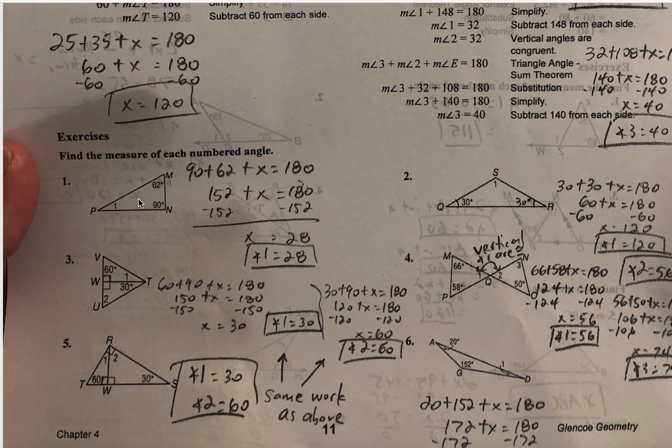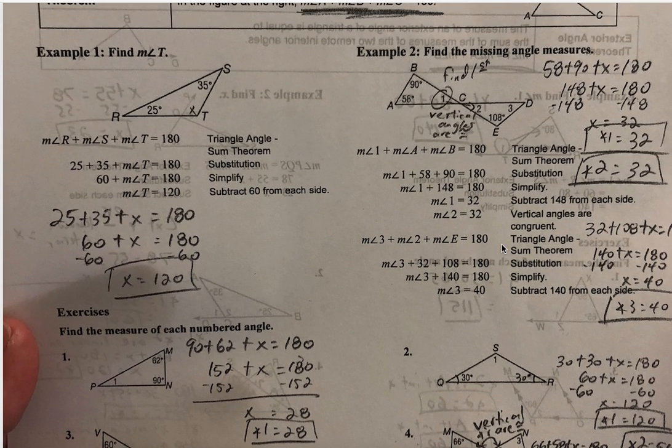Again, right here, number 1. Angle M is 62. Angle N is 90. To find angle P, or angle 1 here, I add them up, and then subtract it from 180. 180 minus 152 is 28. That's how it goes. Pretty good stuff right there.